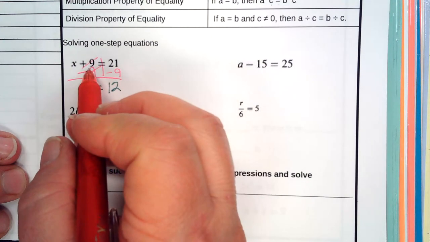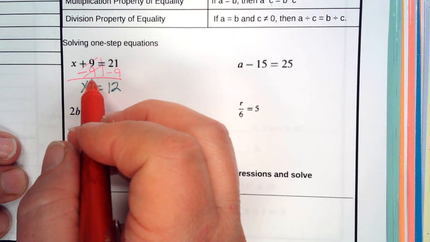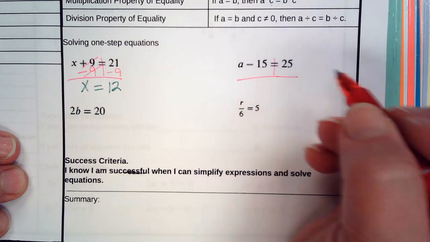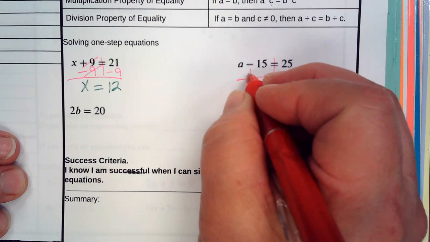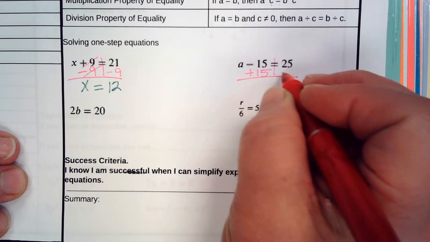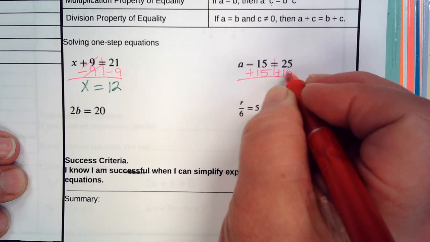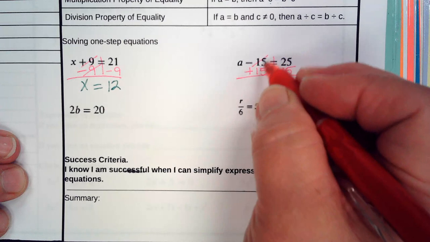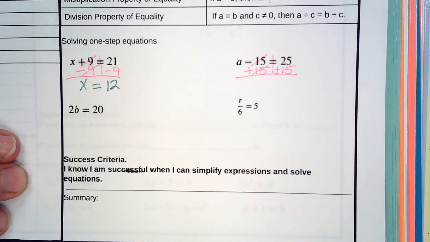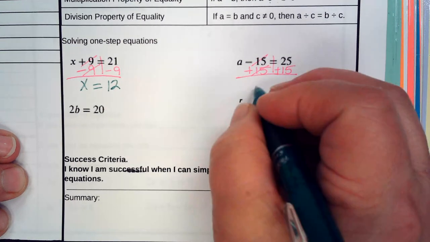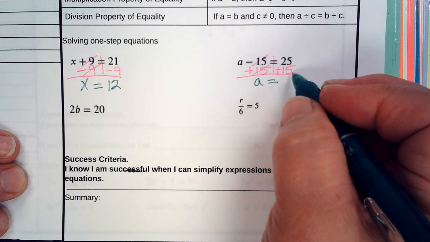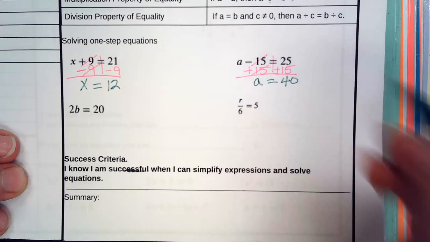So if we've added, then we do the opposite, which is subtract. If we've subtracted, we do the opposite, which is addition. Negative 15 plus 15 is 0. I've gotten rid of it. A is equal to 25 plus 15 would be 40.